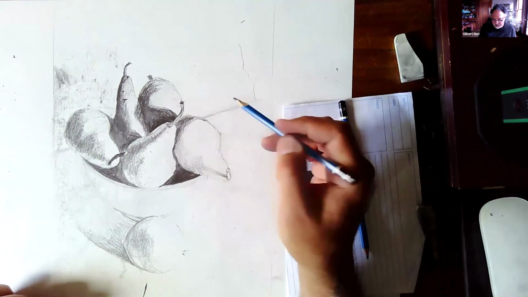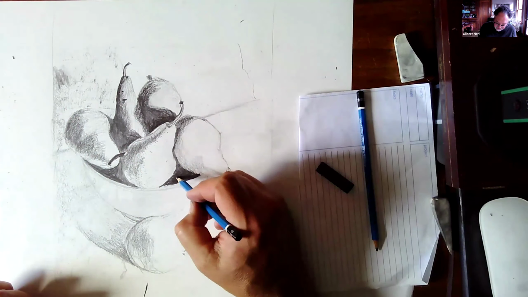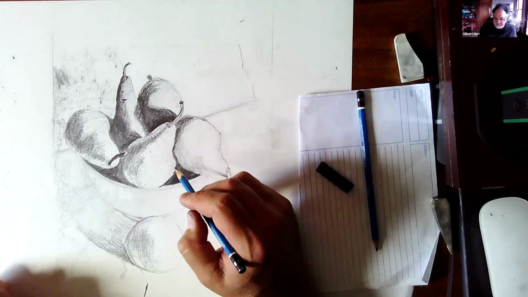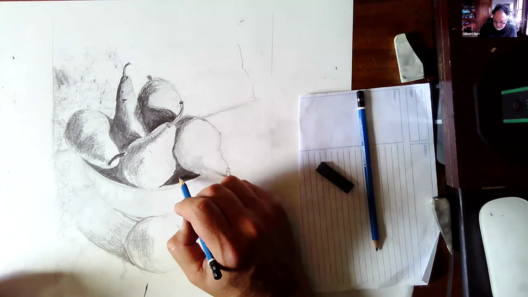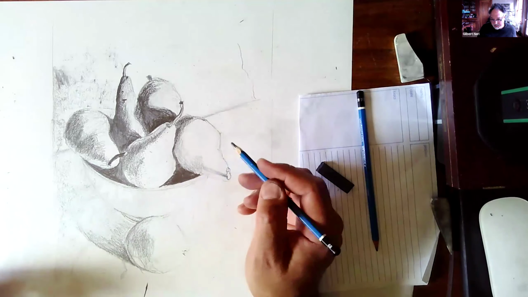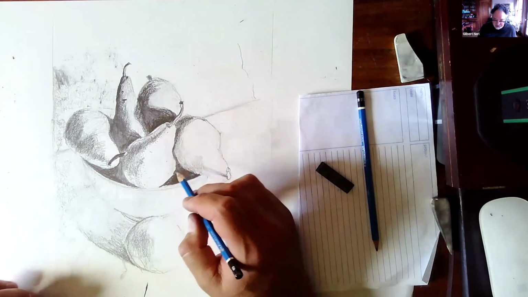Okay, and in photography, as with drawing, you can think of the value of a drawing as high contrast, which would be like ink on paper, or you could have a continuous tone drawing, which is what we're doing here.